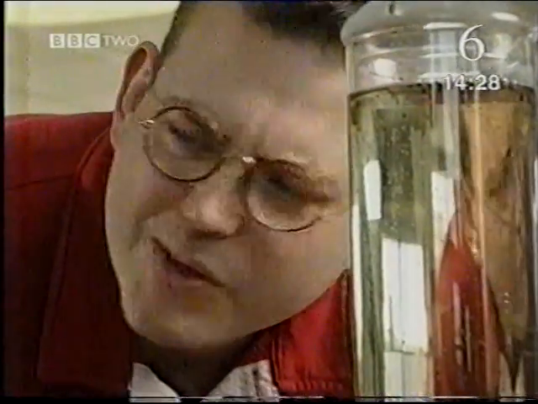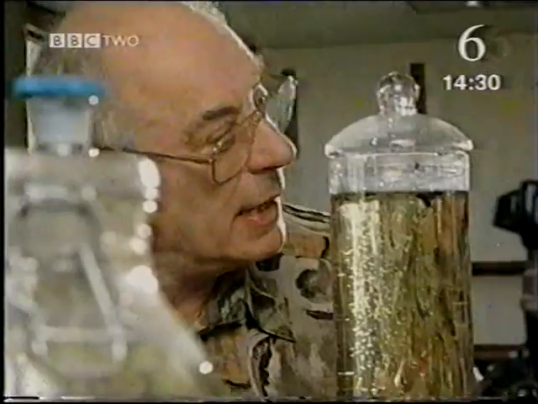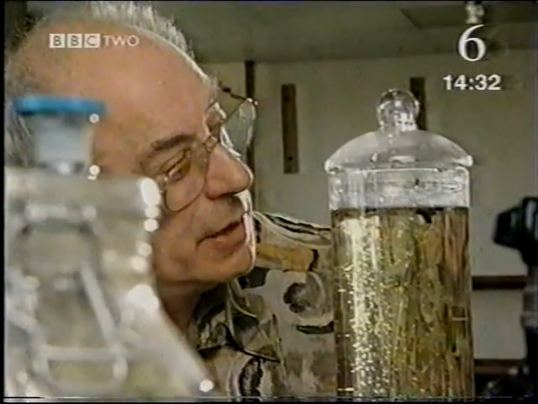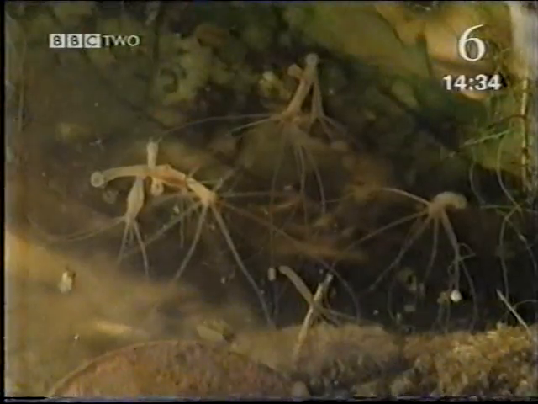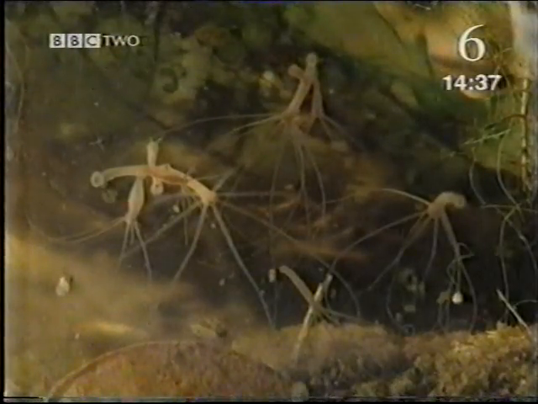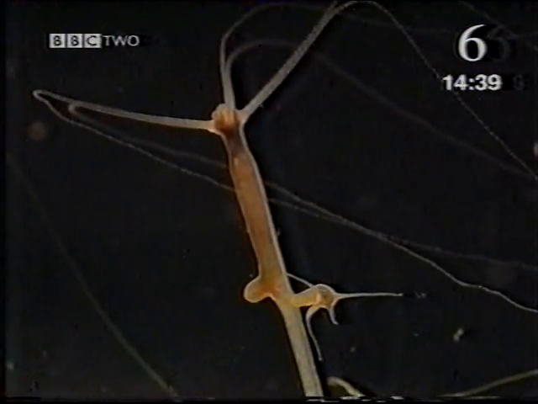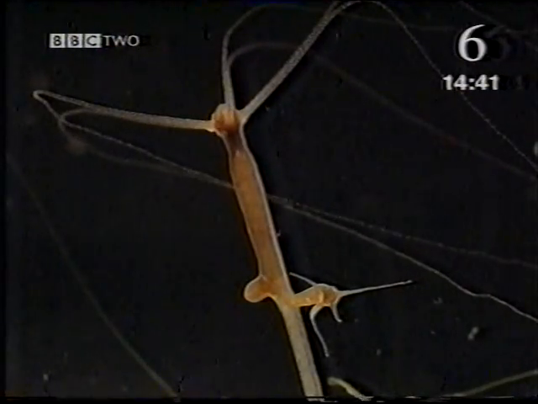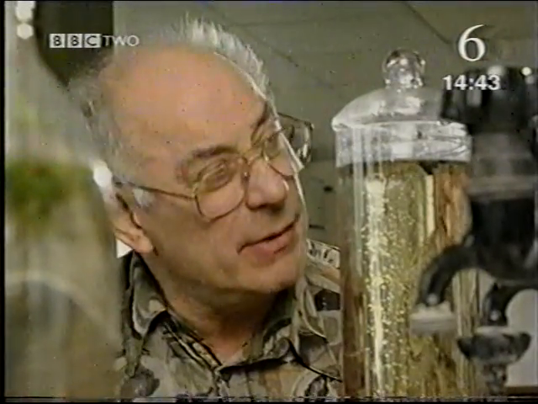So it can make the buds all by itself without mating? That's right. It's called asexual reproduction, and one hydra just produces lots of offspring like itself. Why do they do that? Well, it's a very neat trick. When conditions are right, they can multiply very, very rapidly.